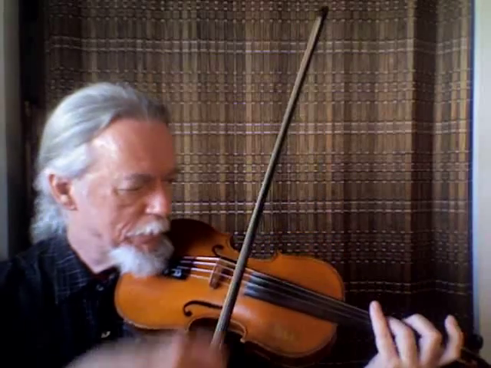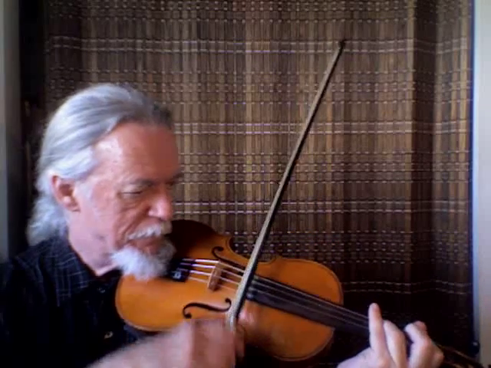For example, a third might be sweet, or a little out of tune, it will sound sour. When you start playing the major and minor second, however, you have two intervals, both of which are dissonant, but one's more dissonant than the other.